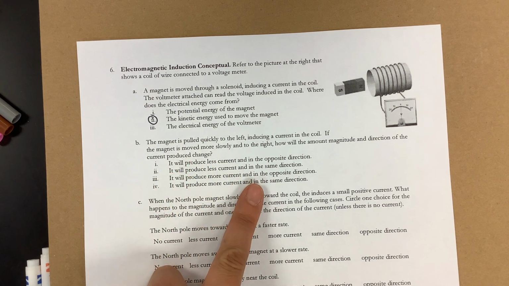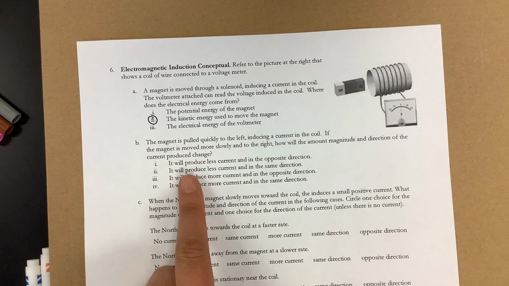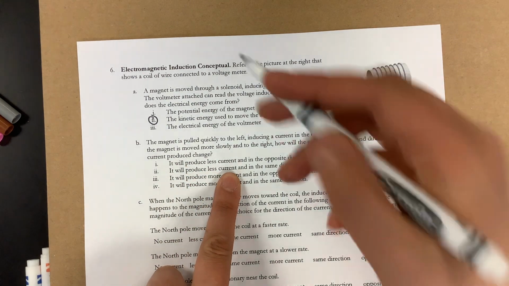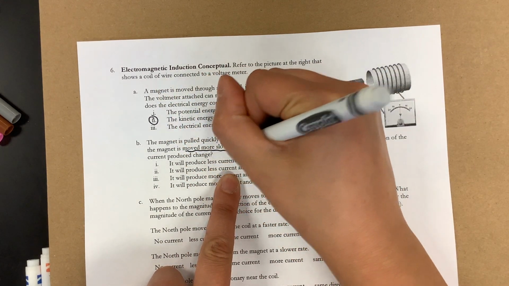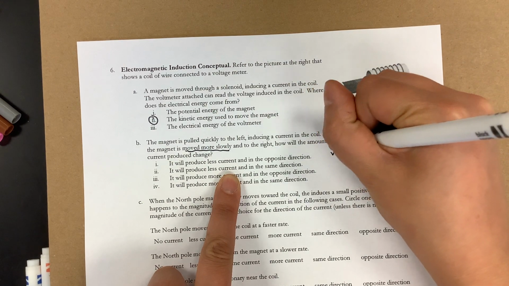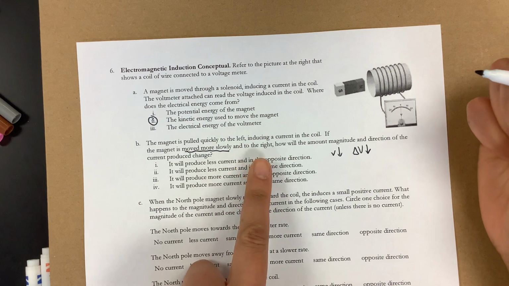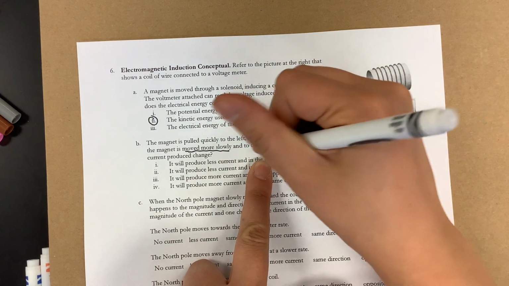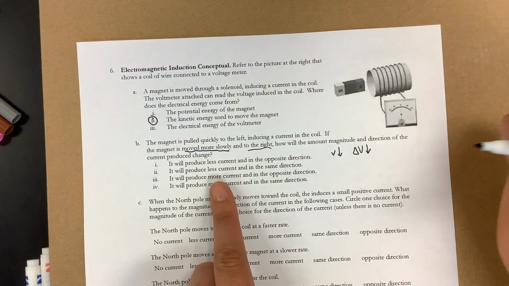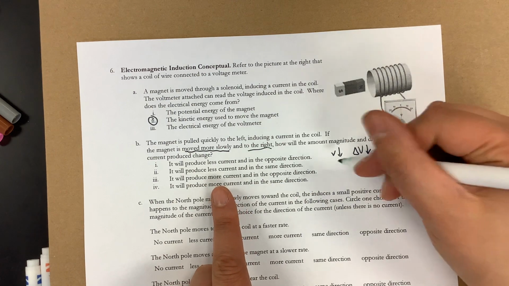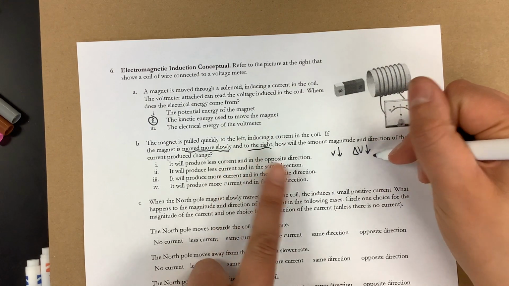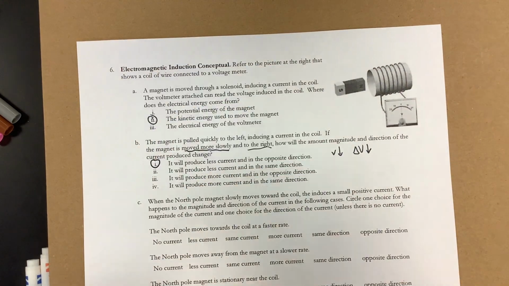Now, let's say the magnet is pulled quickly left. It creates a current. If the magnet is moved more slowly, that would mean less voltage. So if speed goes down, voltage decreases. And if you move it in the opposite direction, that would also switch the direction. So I would expect less current because less voltage, and in the opposite direction.